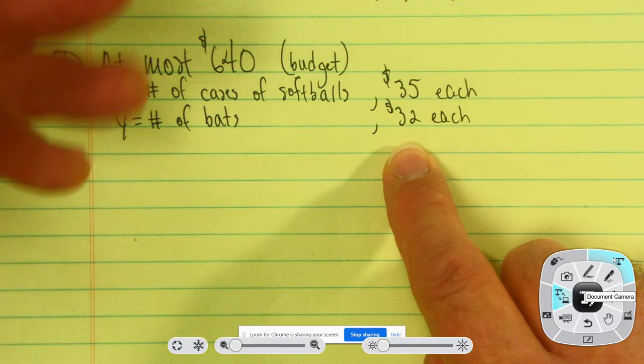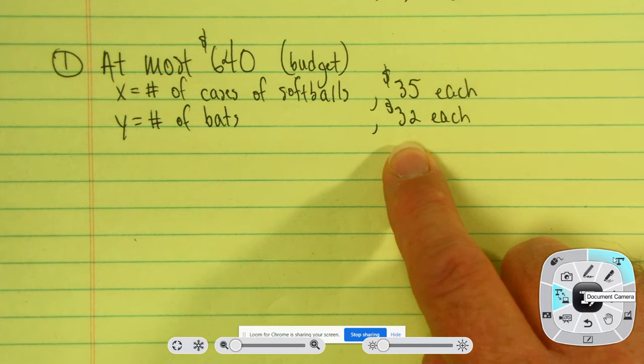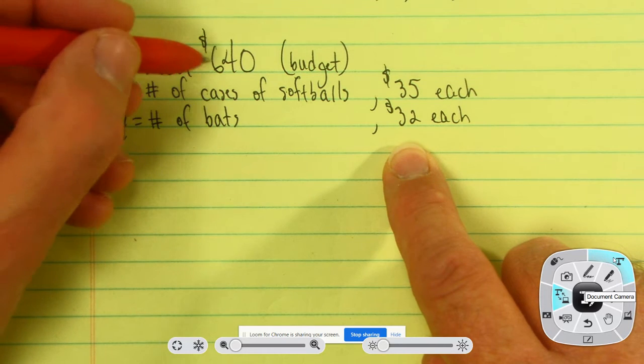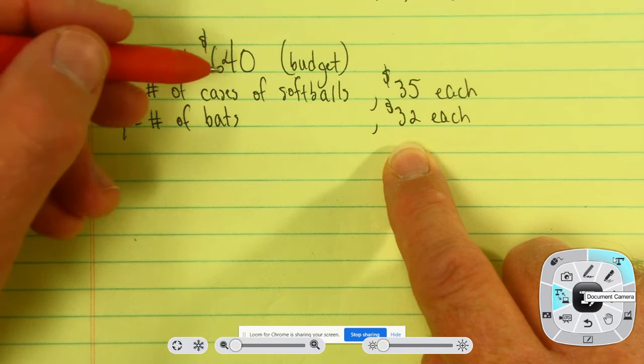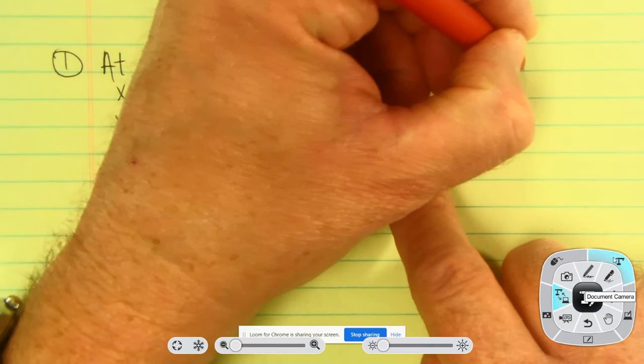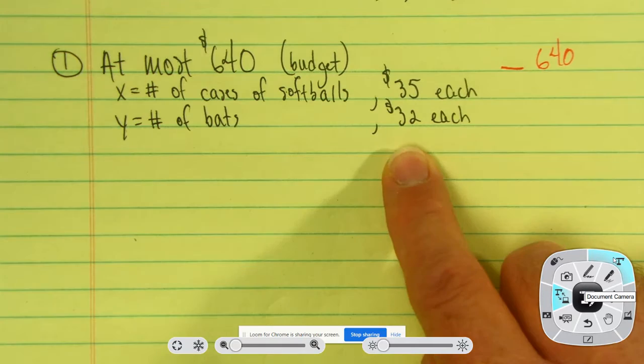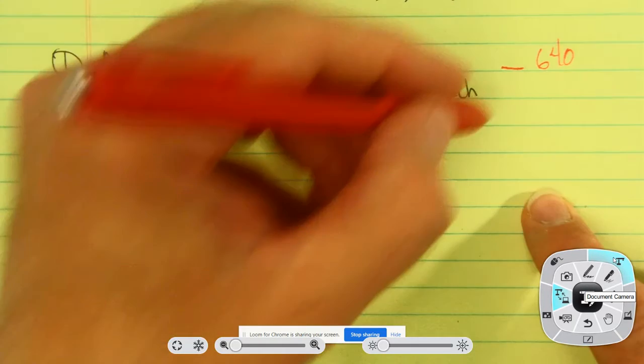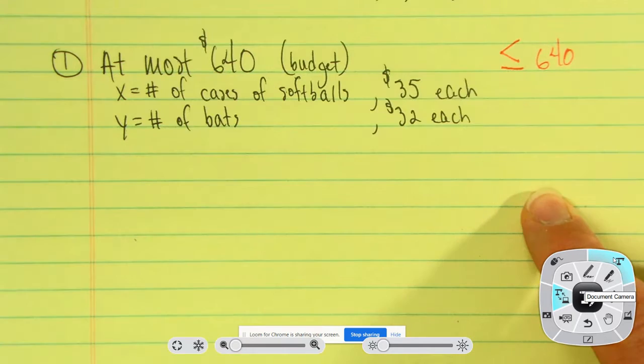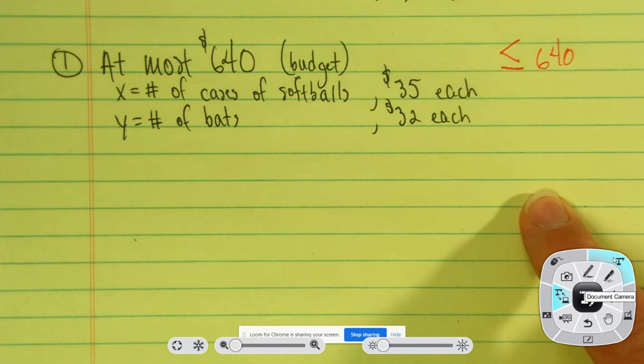And we're going to buy these for our school team. That's the point. But we can't spend more than $640. It's our budget. So we could spend exactly $640. We could do that, but we can't spend more. We could also spend less.